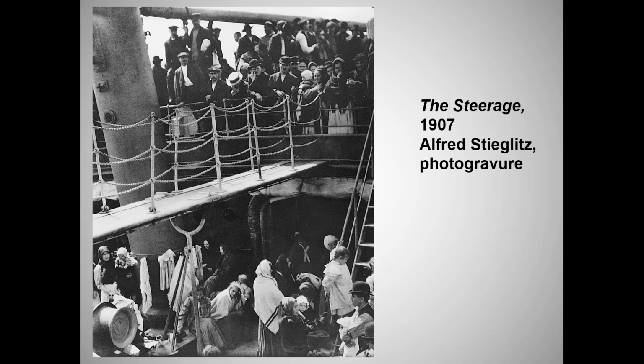Georgia O'Keeffe was discovered by and later married to the most prominent American photographer of the early 20th century, Alfred Stieglitz, and this is probably his most famous photograph, one of our required works. Next presenter, please.